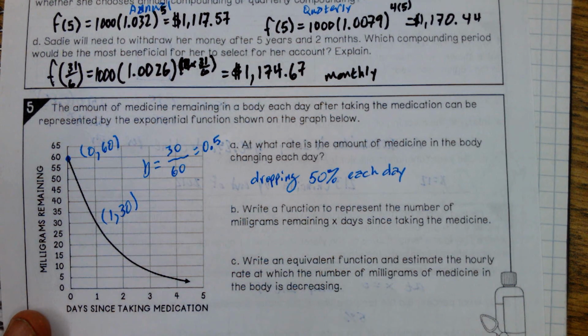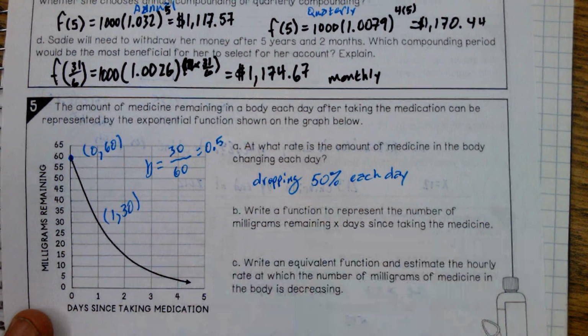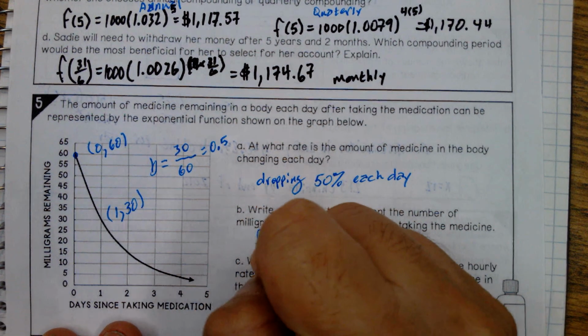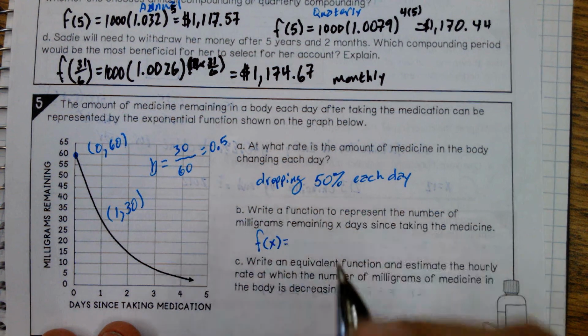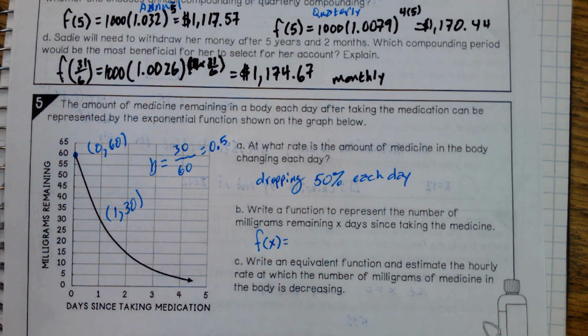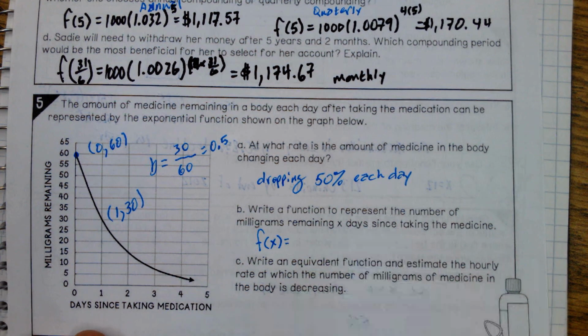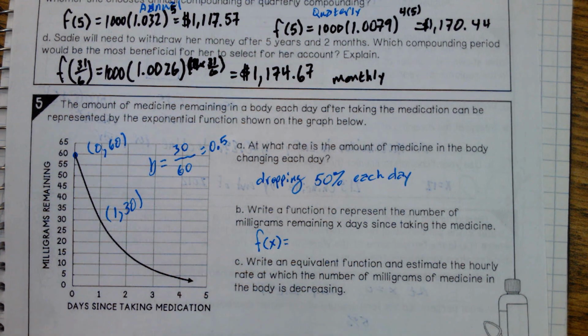Okay. So now they want us to write a function. F of x. Let's do it. I think we have all the information we need here. We know the a value, it's right there. We know the b value, we just calculated it. Write the function. Check in with your partner.